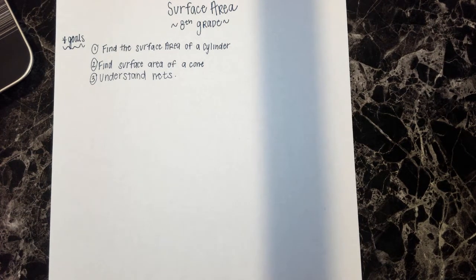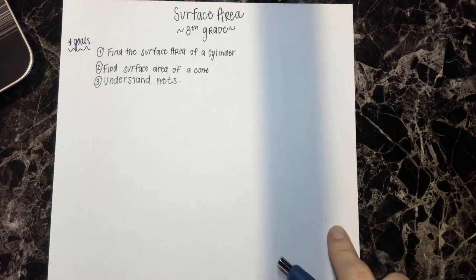Alright, so the whole idea of this week is we're still going to go on like the volume format of the geometry, but instead of finding the volume of shapes, we're going to find the surface area of two different types of shapes. In the past, you have done surface area of cubes and prisms and pyramids probably, where you're dealing with the bases being squares, rectangles, hexagons, those types of shapes. Today we're going to deal with the circular shapes.